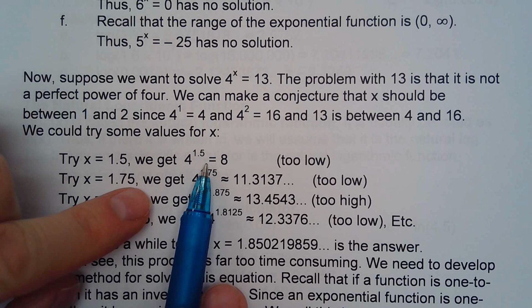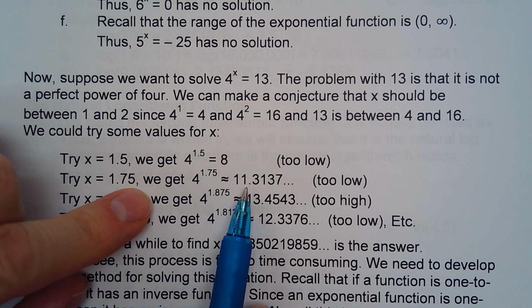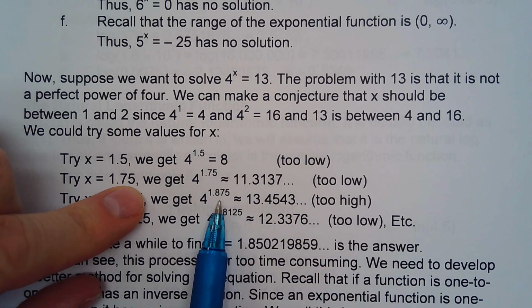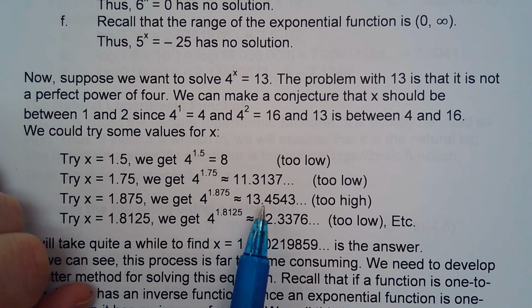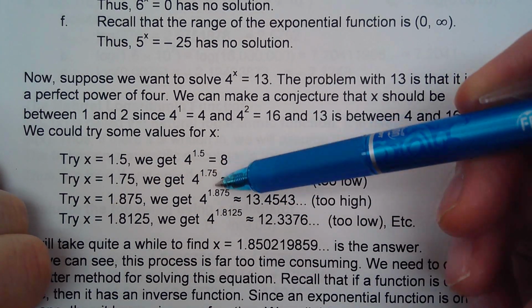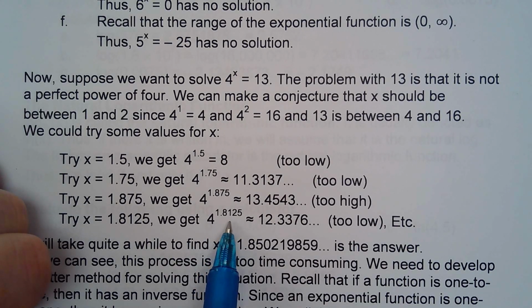But now I know it's between 2 and 1.5, so I could do 1.75. Again, that ends up being too low. Alright, so now we know it's between 1.75 and 2, halfway again. Add the two numbers and divide by 2. I get 1.875, and that's too high. And then I could average these two and do 1.8125 as my power. And I get something too low, and I could keep going.